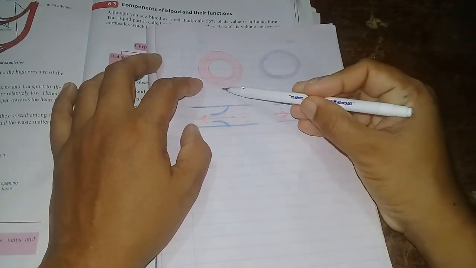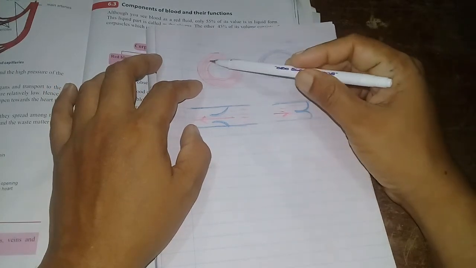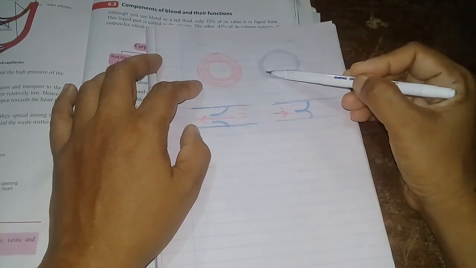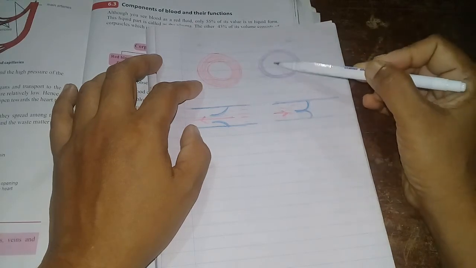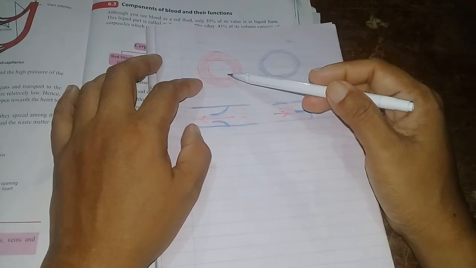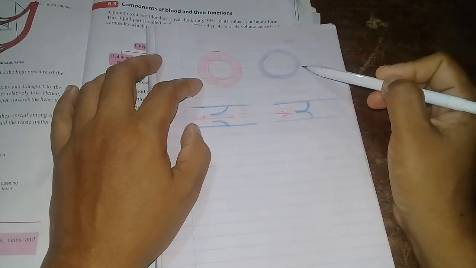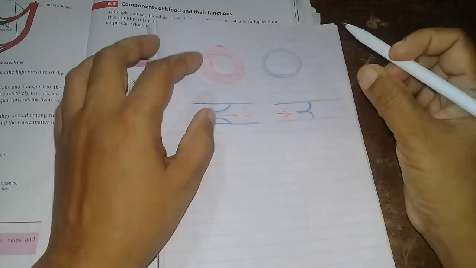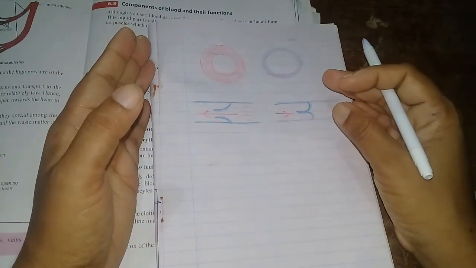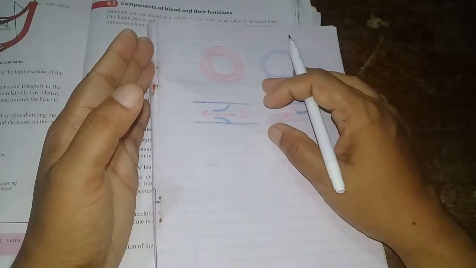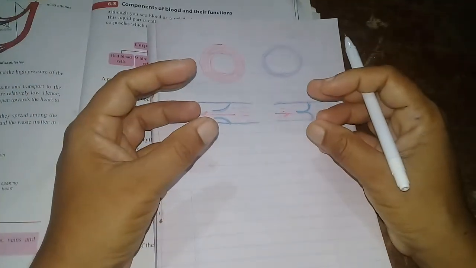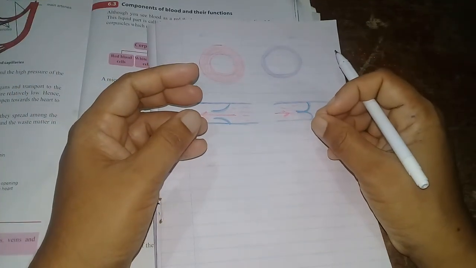You can see the thickness, right? Here it is highly thick. This is an artery. Here the thickness is lower than this. This is a vein. So normally the thickness of arteries is higher than veins, and they also have a high elastic nature. Elasticity is higher than veins. It means they can stretch very easily. Right? Okay.